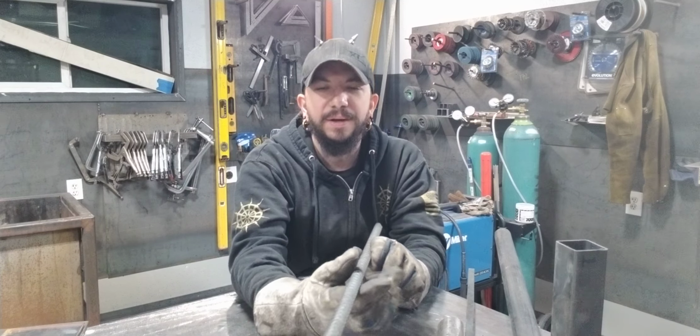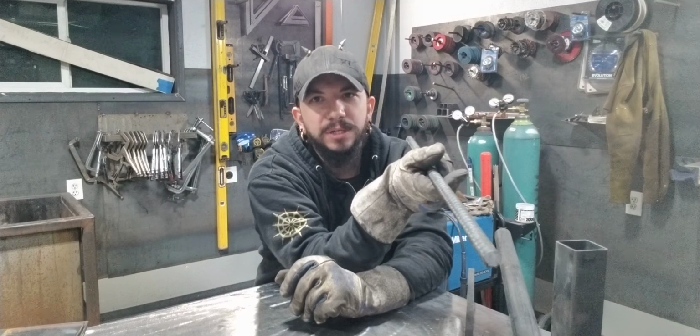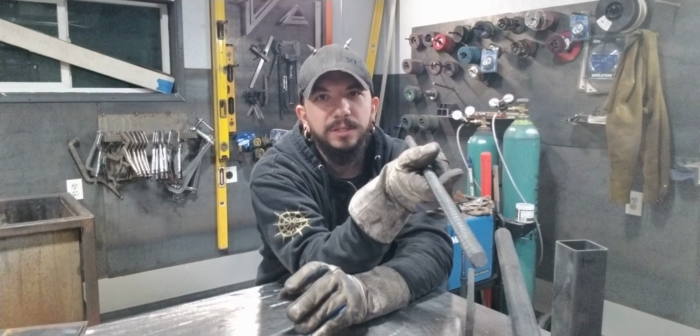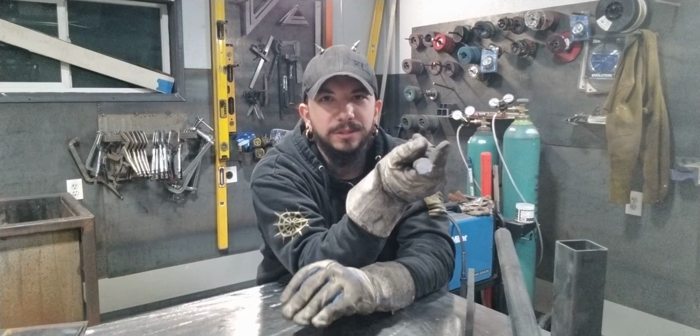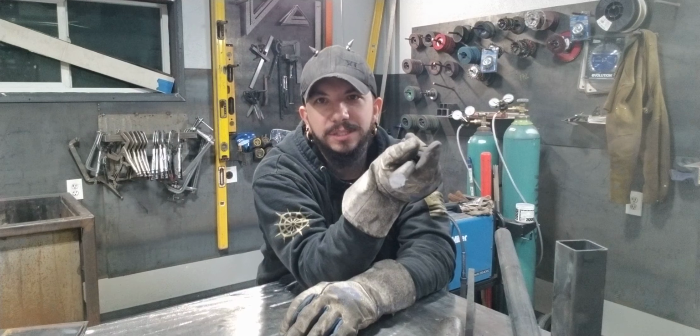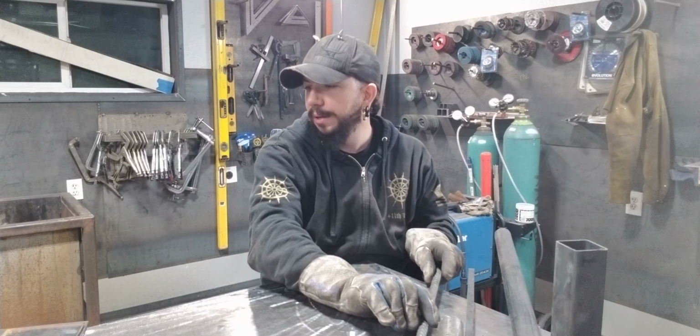This is like a number 4 bar, and rebar is a little weird how it's measured. It's by 1/8 of an inch is one number. So a number 4 bar would be a 1/2 inch diameter. So that's 4/8 inches is a 1/2 of an inch. So that's how you're going to measure your rebar.